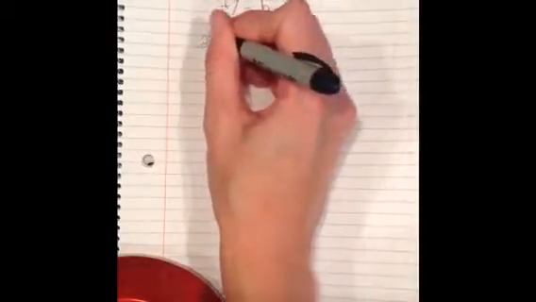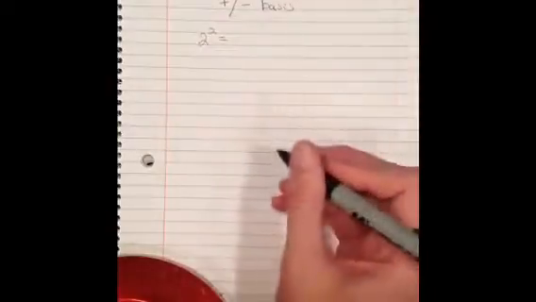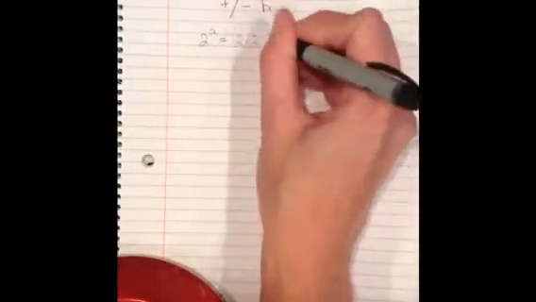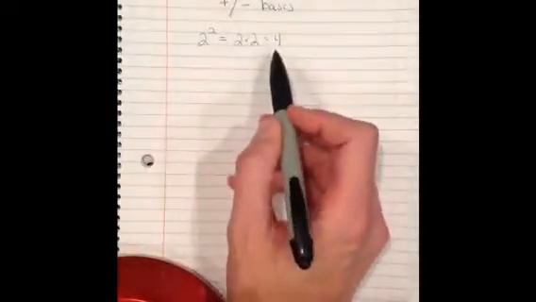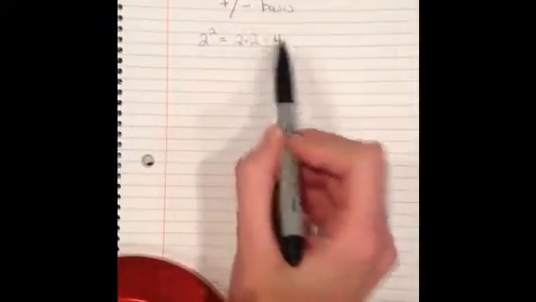So we've been working on exponents with positive and negative bases. For example, we have learned that 2 squared, or 2 to the second power, is equal to, in its expanded form, 2 times 2 equals 4. And then in standard form, the answer is 4.